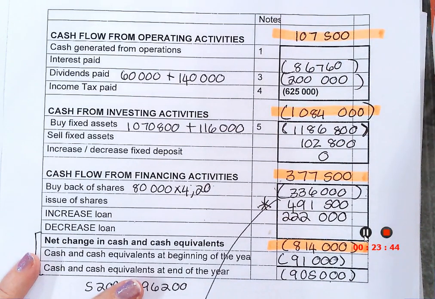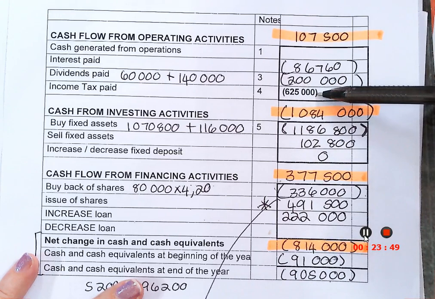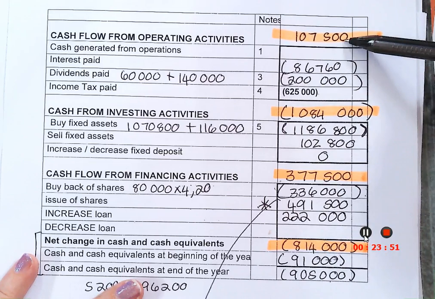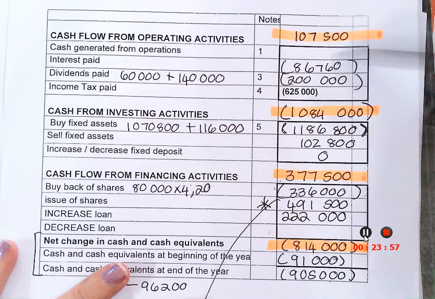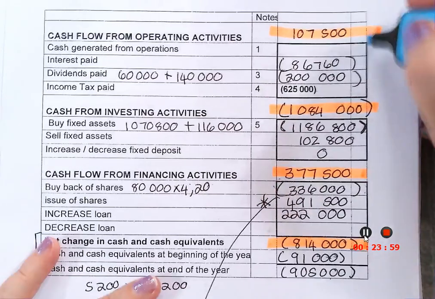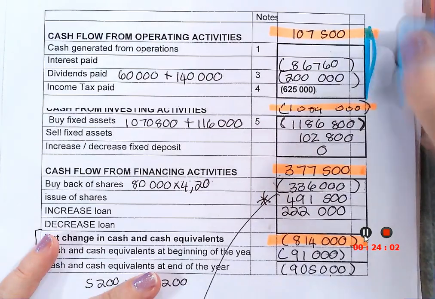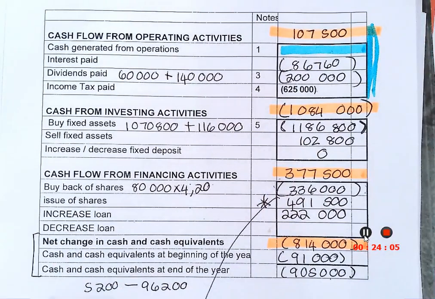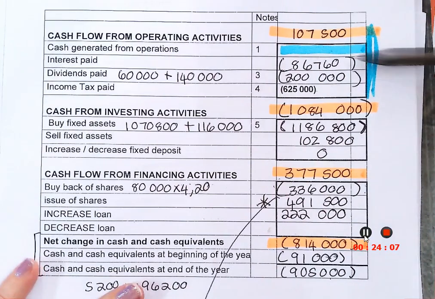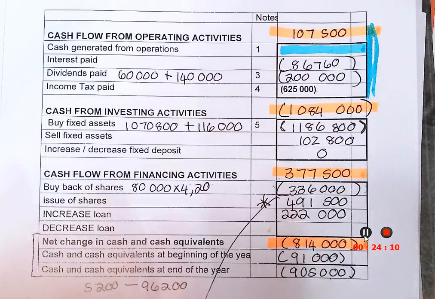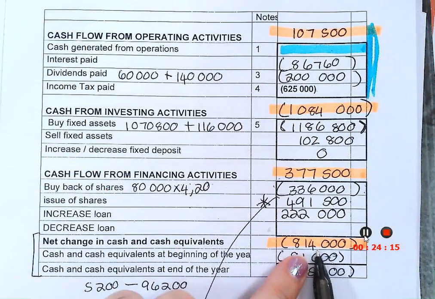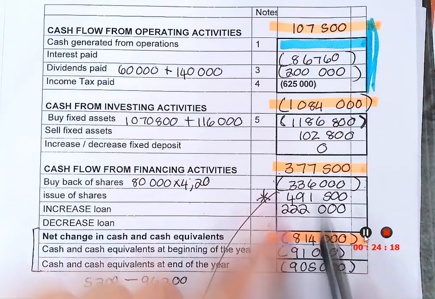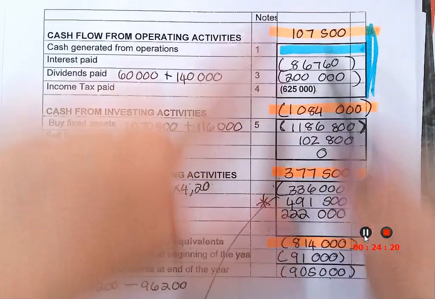They actually made quite a lot of profit if you look at the tax, ne? But they don't have a lot of cash left. Okay, so now to get this one, I'm going to say 107 plus 86 plus 200 plus 625, and it's going to give me a positive. I reversed, so it's all the orange. The minus 814 minus plus equals.